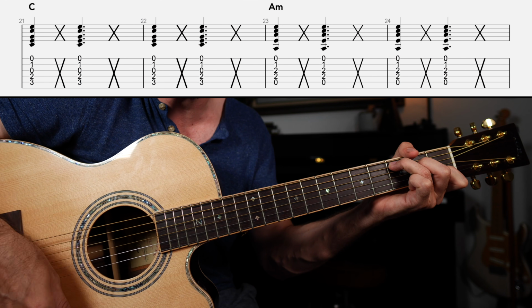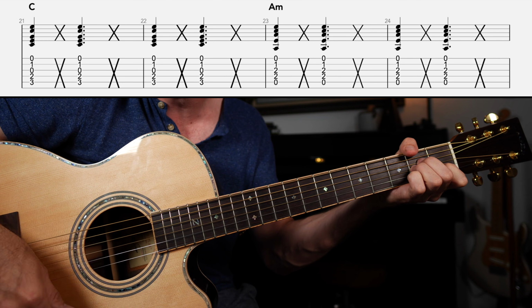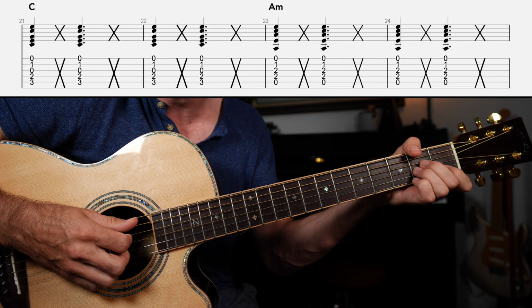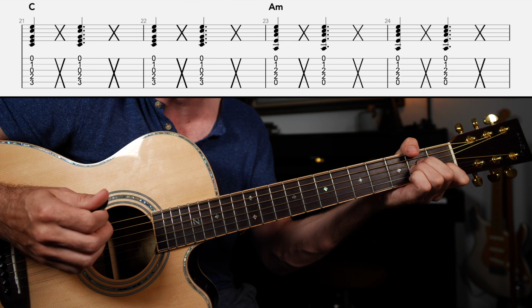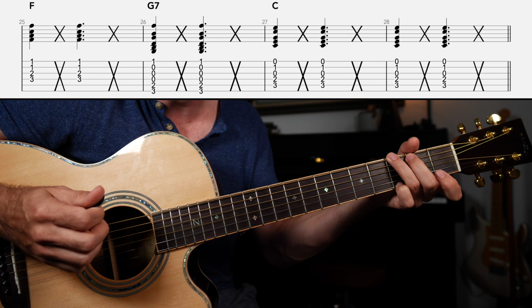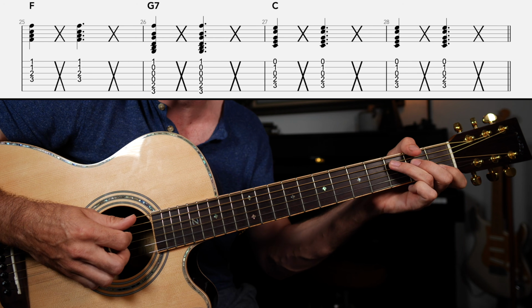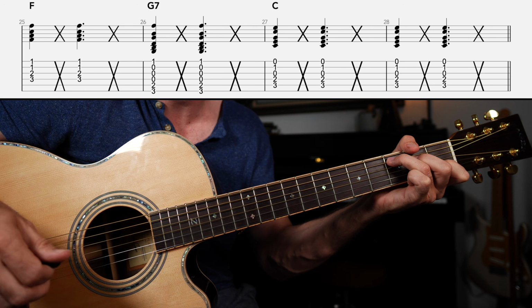1, 2, and 3, 4. 1, 2, and 3, 4. Down, slap, down, slap, down, slap, down, slap.